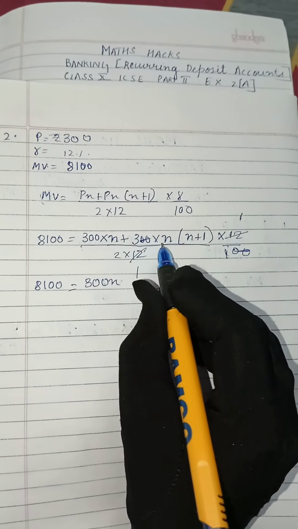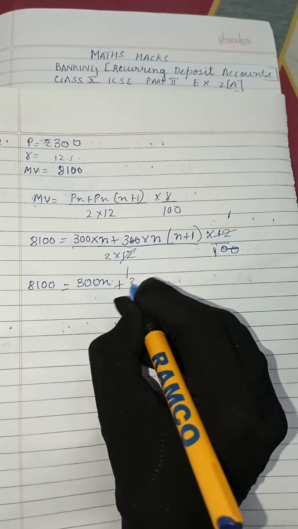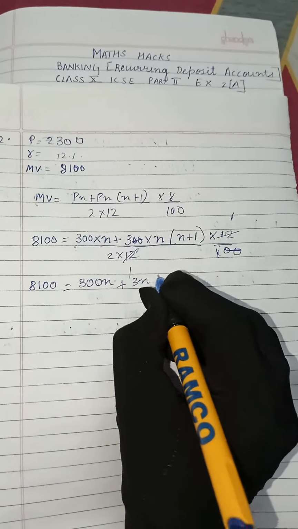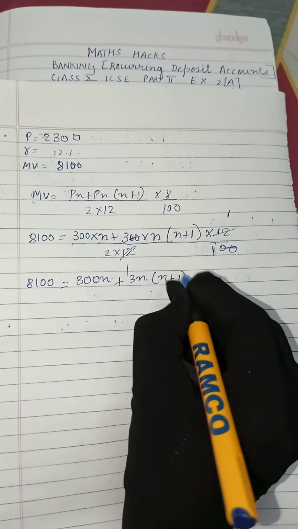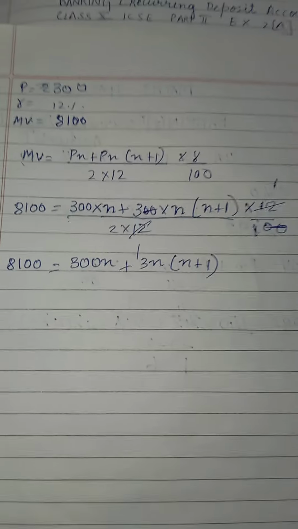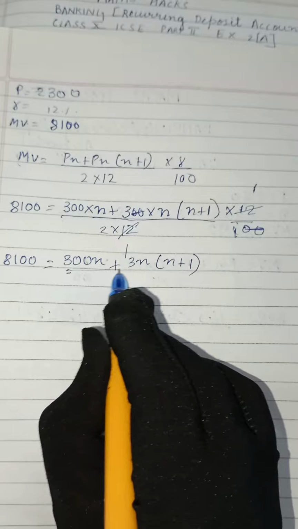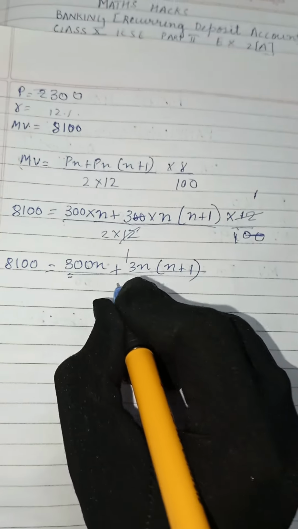300N plus 3 into N gives you 3N. Put here 3N. This one is N plus 1. So what is left? 2 is left in the denominator, right? We'll put here 2.